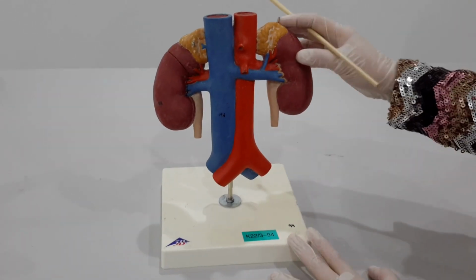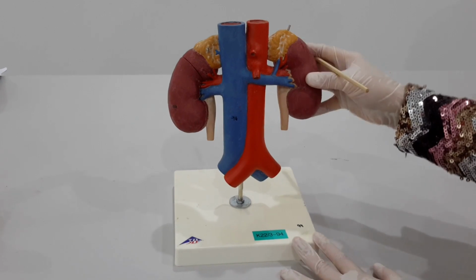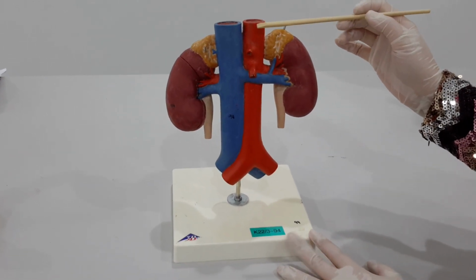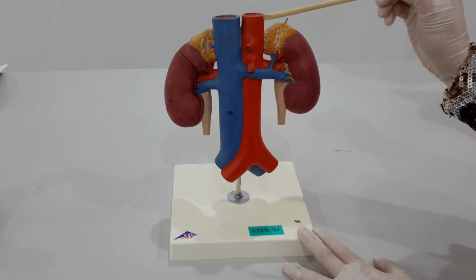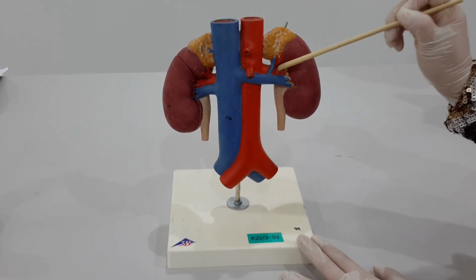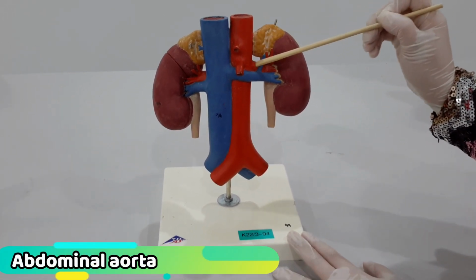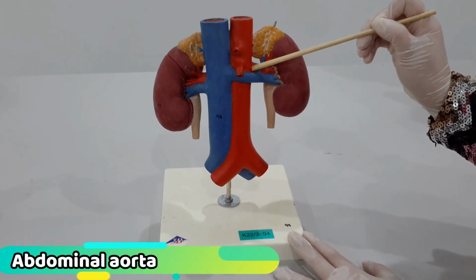Okay, now you can observe in this model the arterial supply and venous drainage to the kidneys. The renal artery is a branch of the abdominal aorta at the level of lumbar 2.